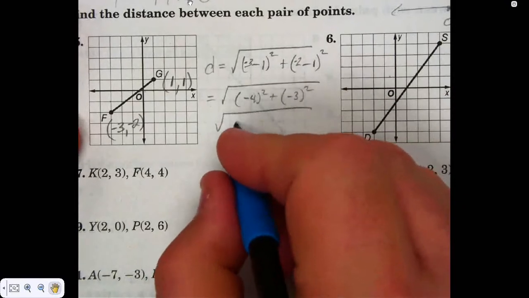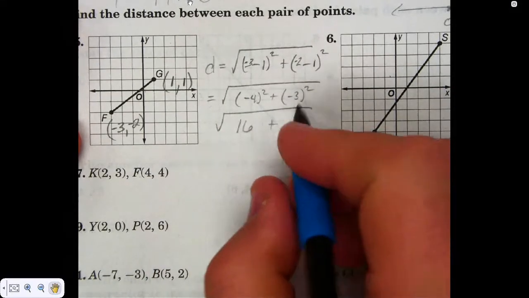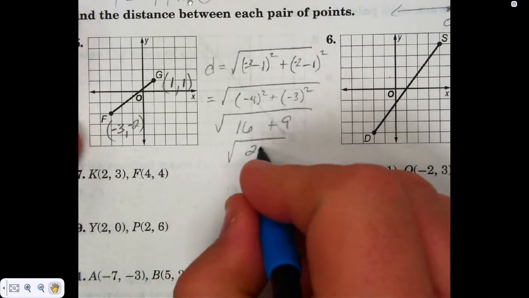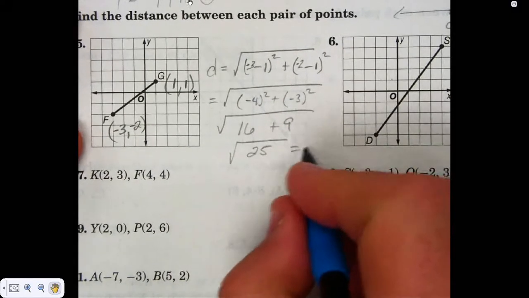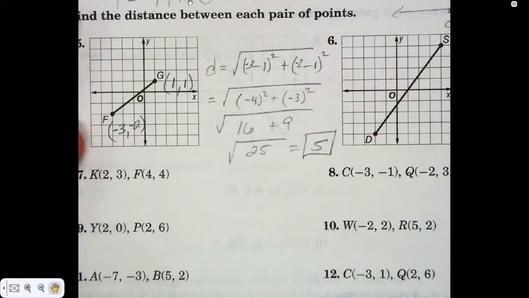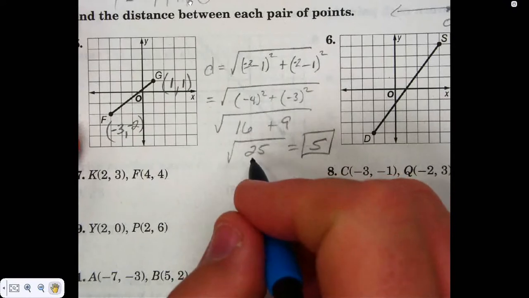What is negative 4 squared? 16. 4 times 4. Positive 16. 3 times 3. What do I get? Square root of what? What's the answer? What does square root mean? What number could I square and get 25 as an answer?